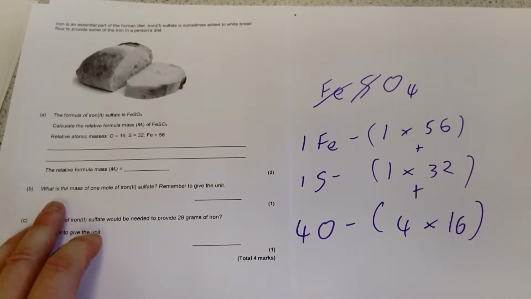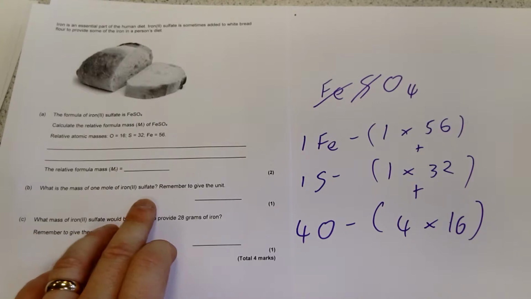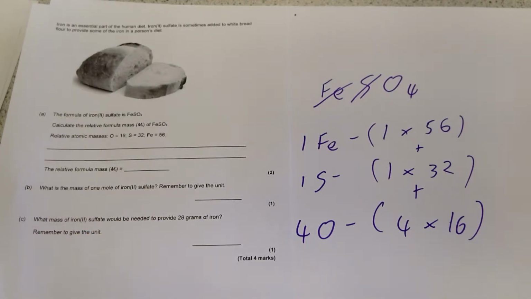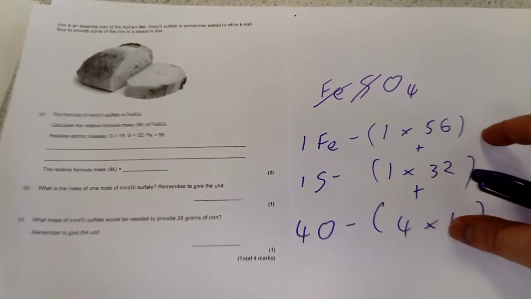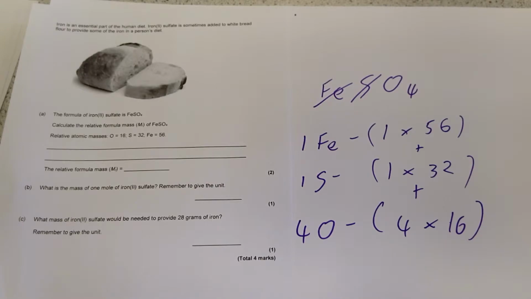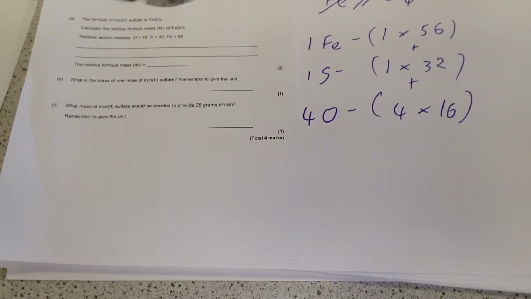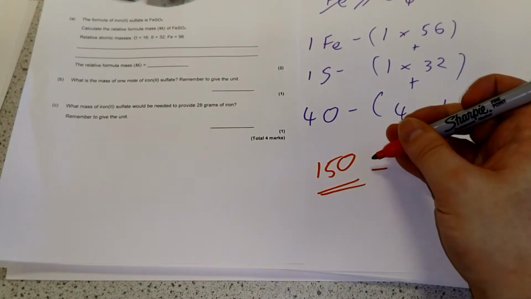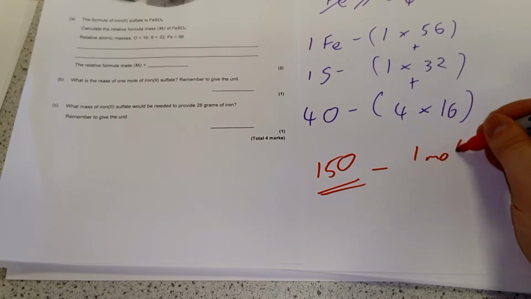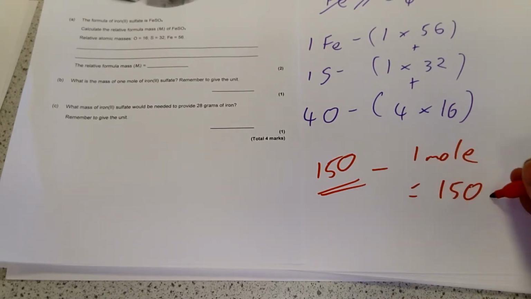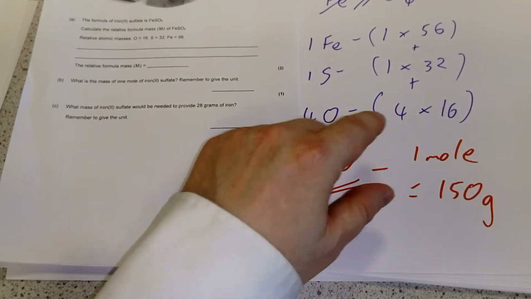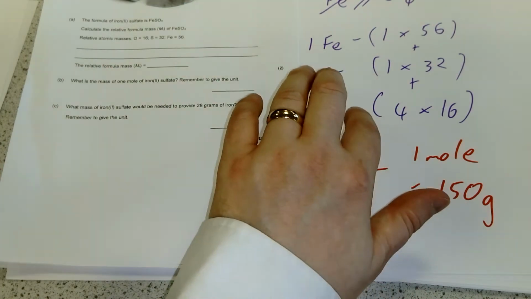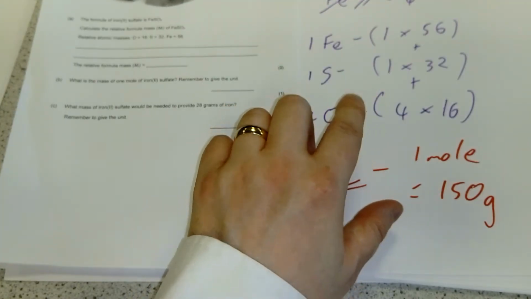The second part of the question says, what is the mass of 1 mole of iron sulfate? Remember that the mass of 1 mole of something is basically its relative formula mass in grams. So if, for instance, you worked out something to have a relative formula mass of 150, 1 mole of that would be 150 grams. So remember, 1 mole of something is basically its relative formula mass or its relative atomic mass in grams.